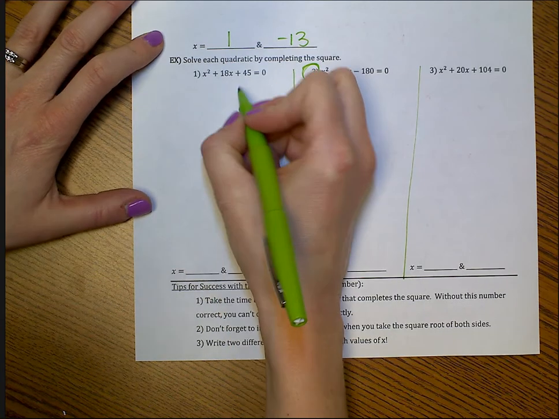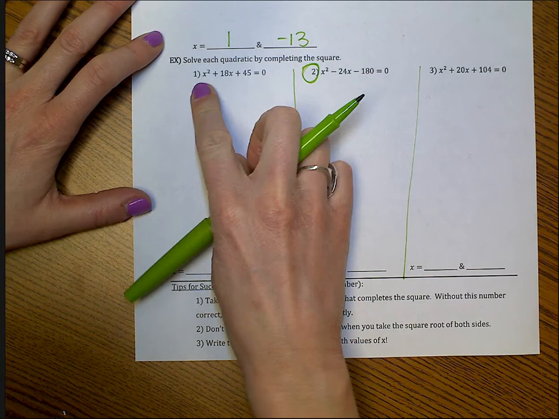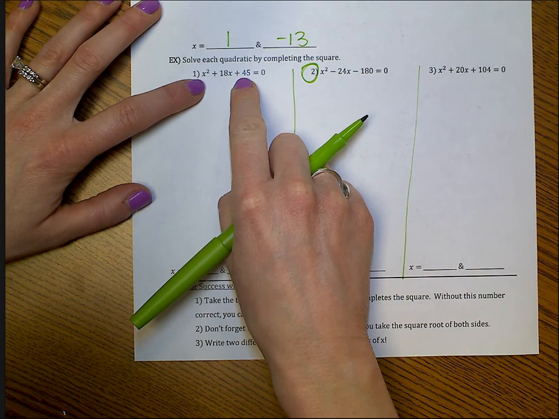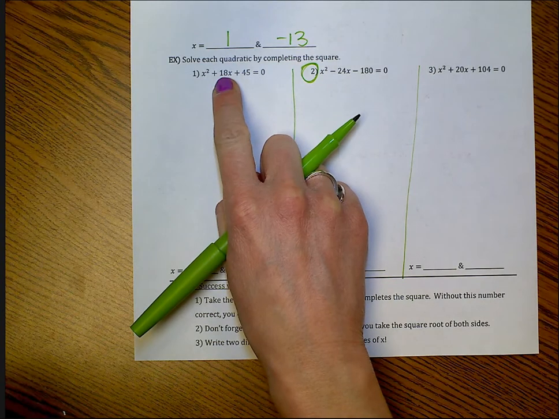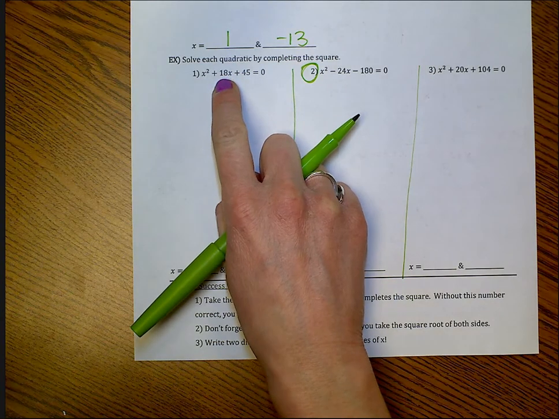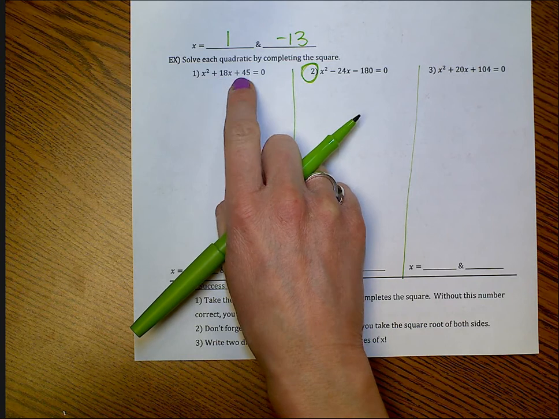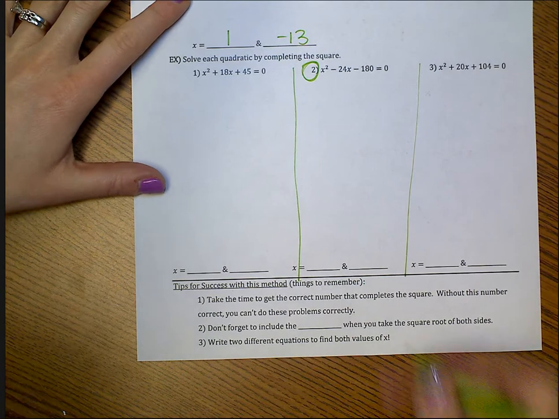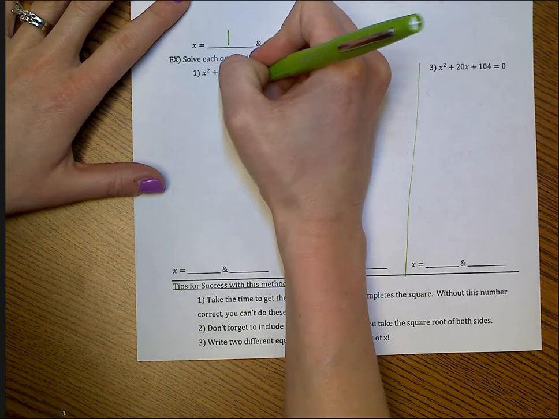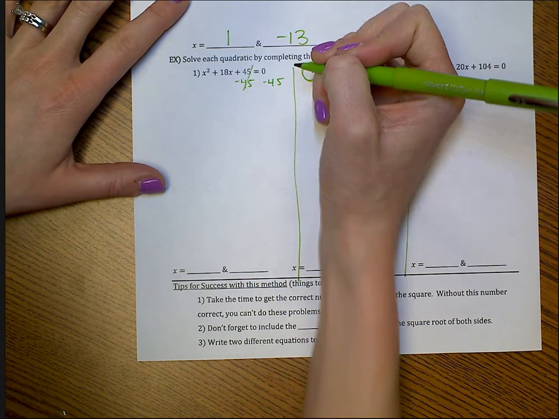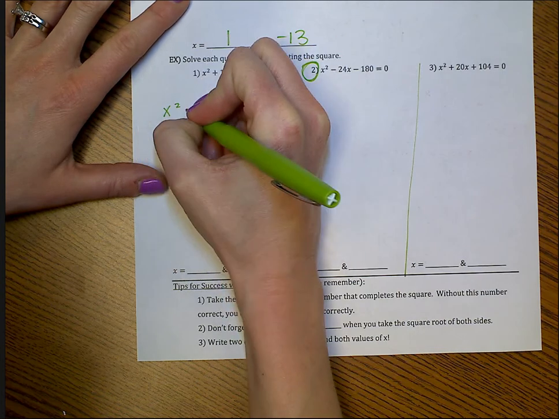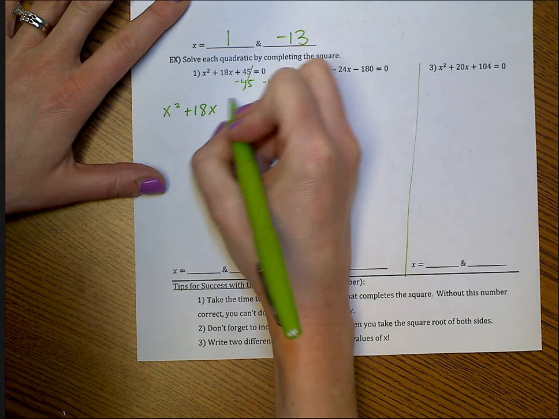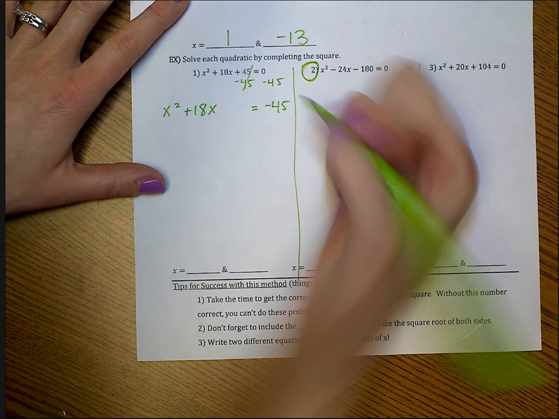The first thing I want to do, if I notice this is not a perfect square, and yeah, there's no number that I can multiply by itself to get 45 and add to itself to get 18. Maybe 9 would jump out at you because 9 plus 9 is 18, but 9 times 9 is 81, so that's not going to work. So I need to move the 45 to the other side. And that would give me x squared plus 18x. I'm going to leave a space because I'm going to complete this square by putting a number right there. It's going to equal negative 45.